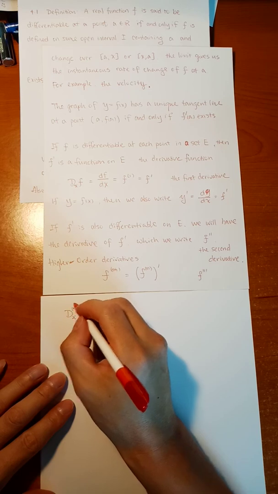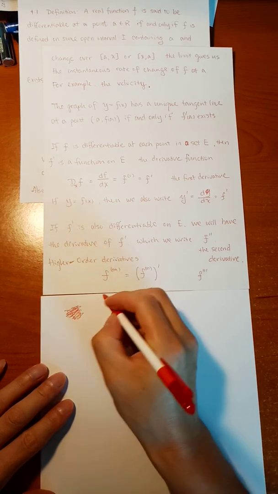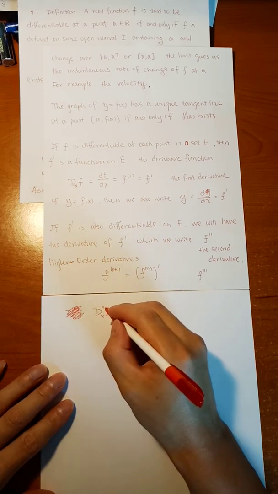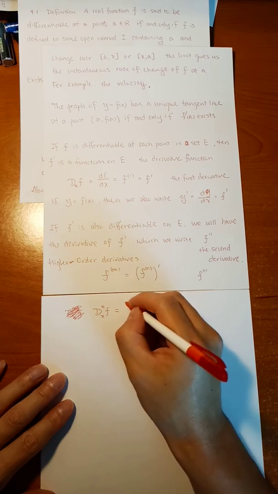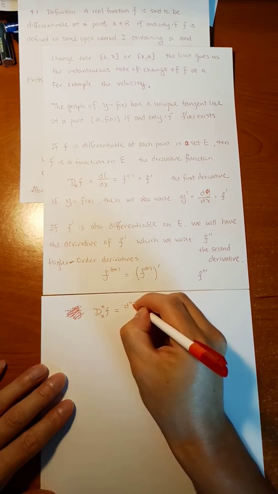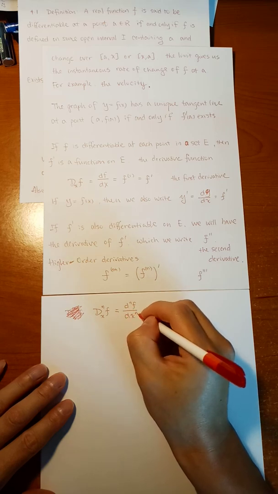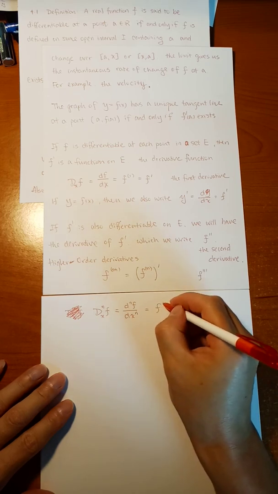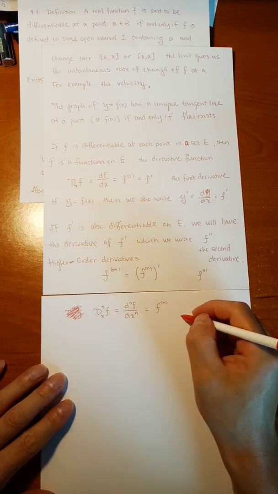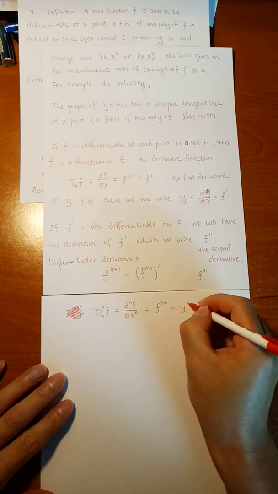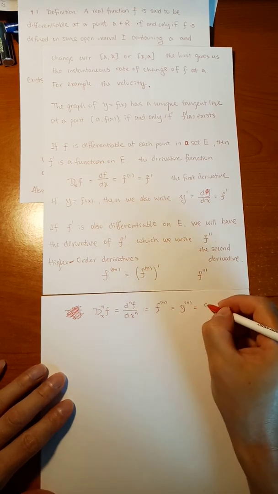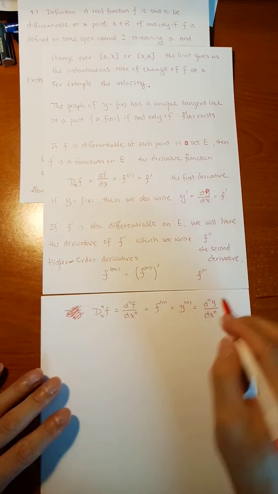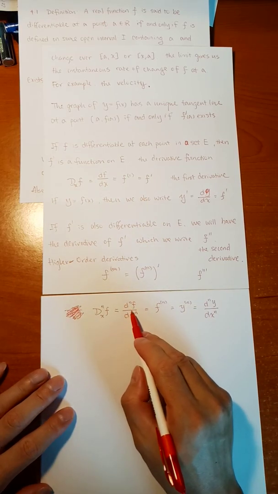And like this, in this system of notation, if we have the nth derivative, d to the n of f over dx to the n, it is equal to d^n f over dx^n. So be careful about the position of n. Or you can write the nth derivative of y, if y is f of x, as d^n y over dx^n.